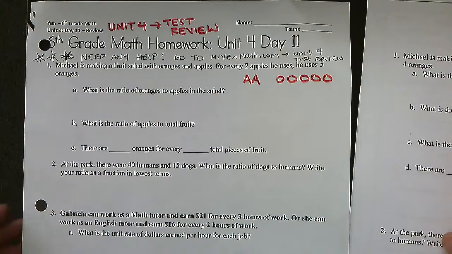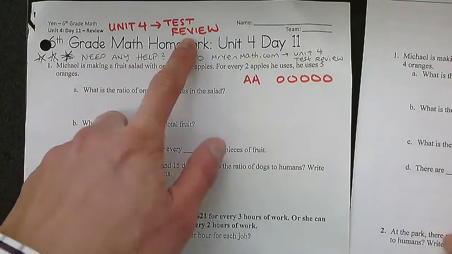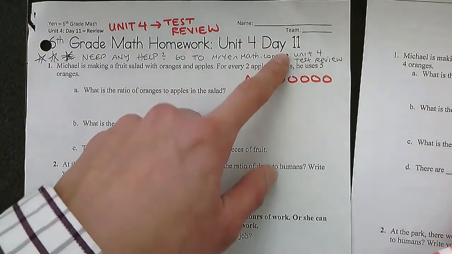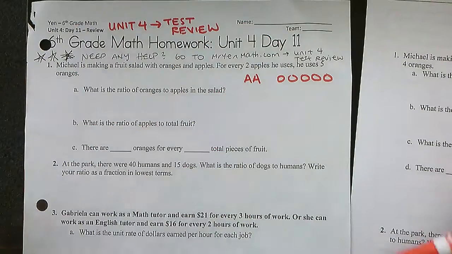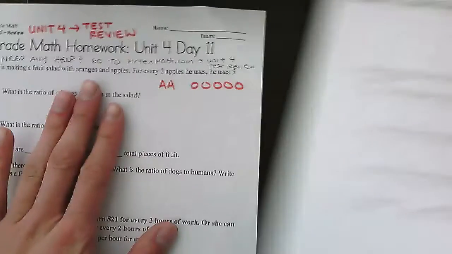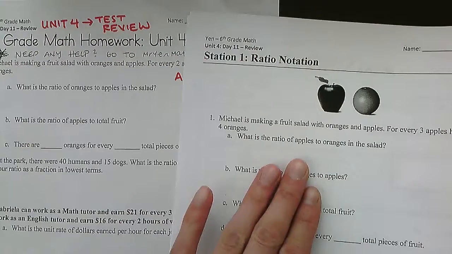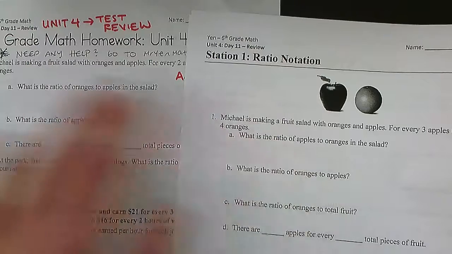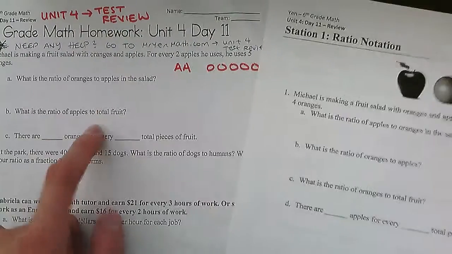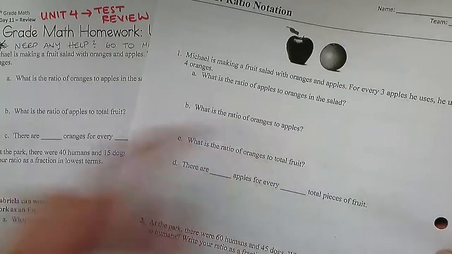This is the video for Unit 4 test review. Today for the test review, we're going to be looking at Unit 4 Day 11 homework. What I'm going to be doing is going through each of the problems in the homework, but instead of going through the problems here, I'm actually going to be going through the problems from the classwork that are similar to the homework. So then you can still practice on your own for the homework, but you can see how we do the problems from the classwork.